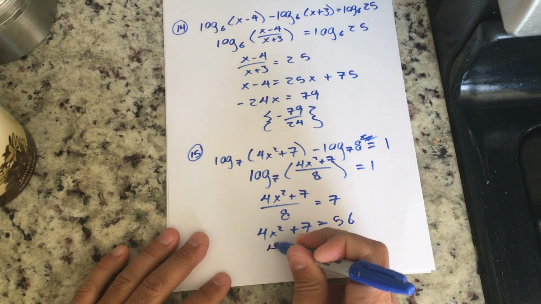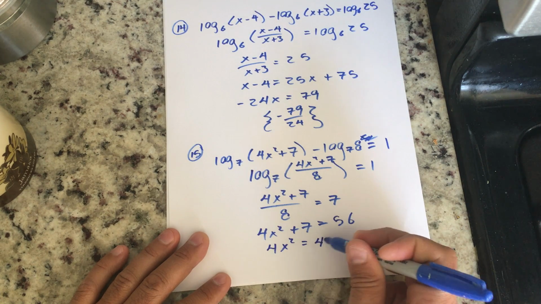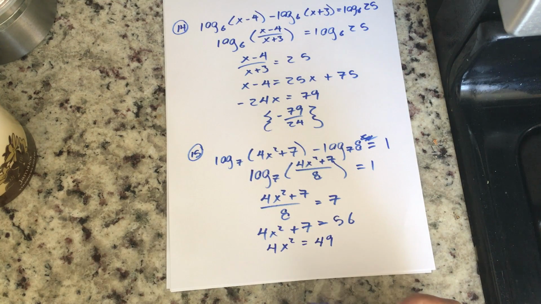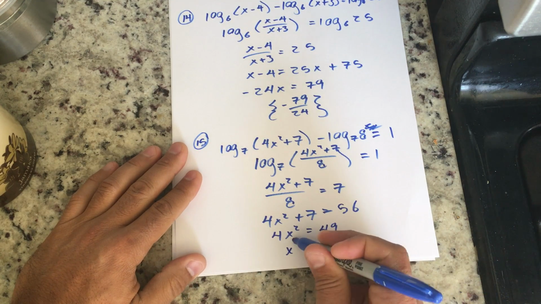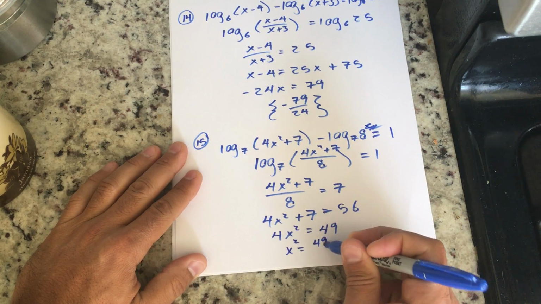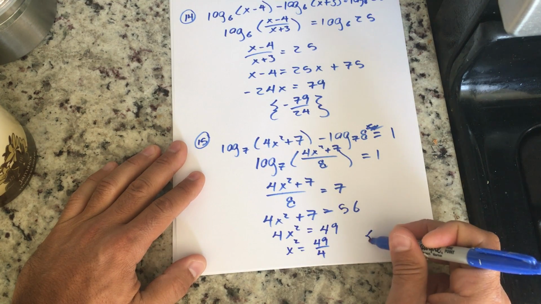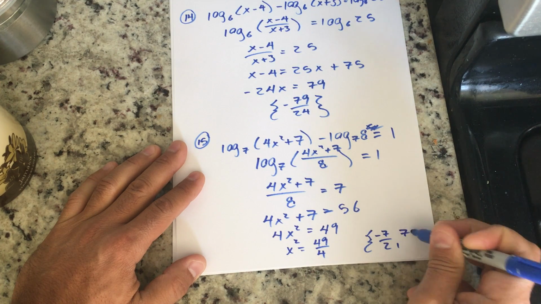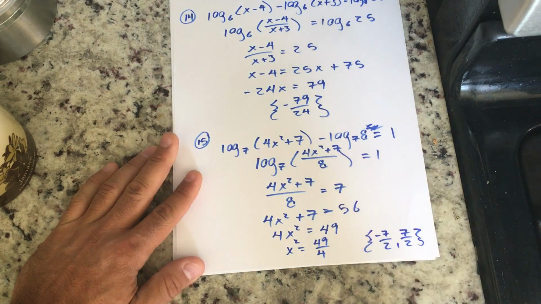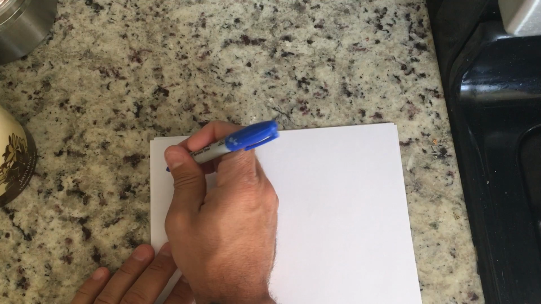I'm going to subtract 7. 4x squared equals 49. Did I do that right? Yes, I did it right. Divide by 4. And then I'm going to square root. So it's going to be positive and negative 7 over 2. That's my answer.